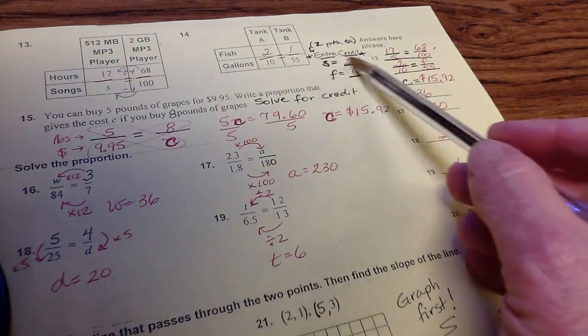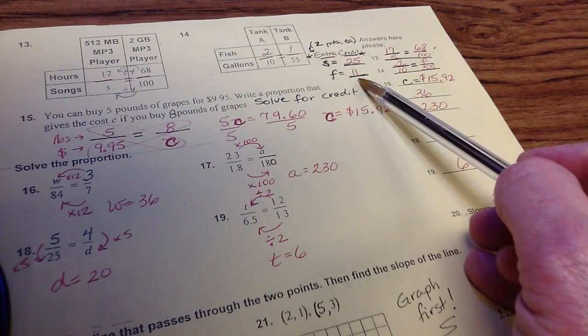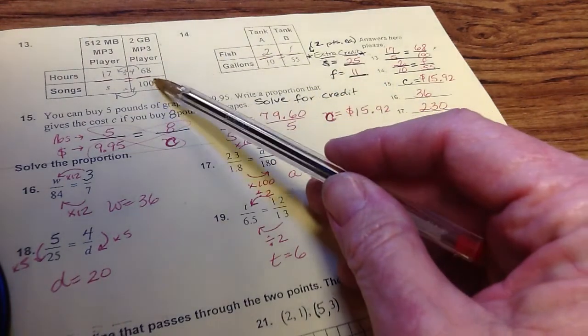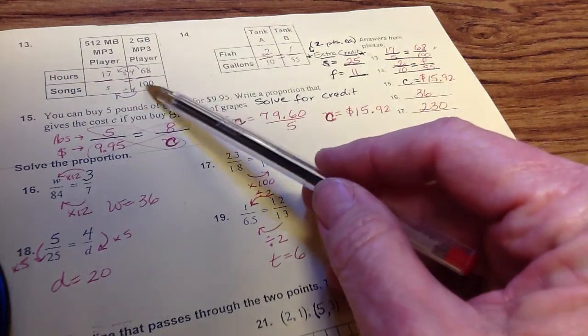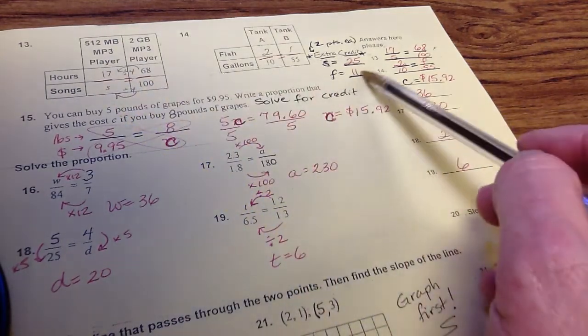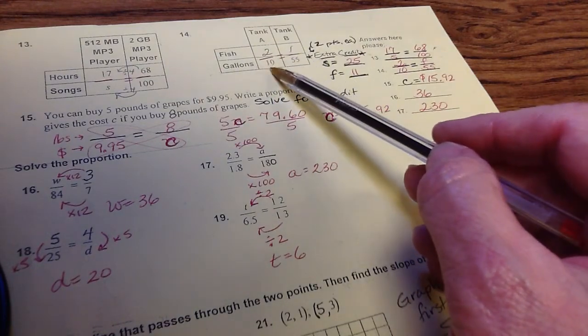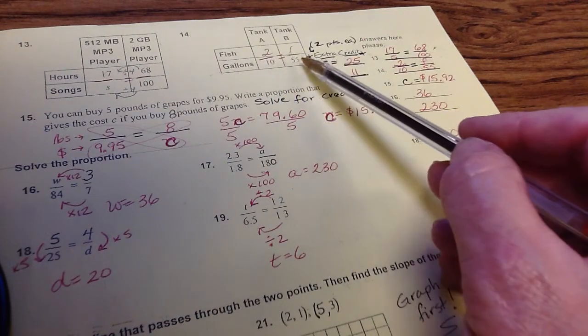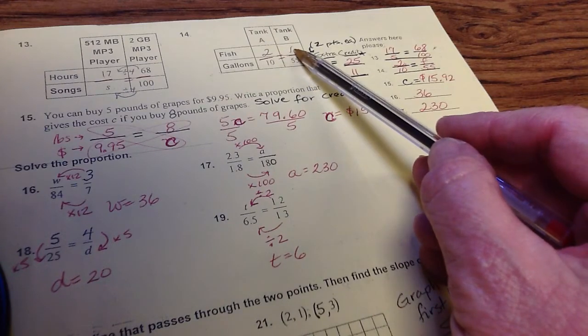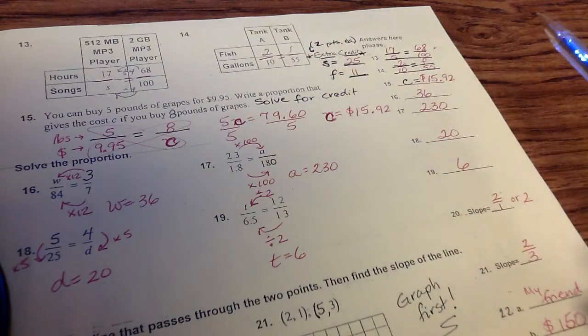Now I gave these as 2 points extra credit each if you were able to solve. And there happens to be a shortcut. 68 divided by 4 is 17, so 100 divided by 4 is 25. S equals 25. Here you can see that 10 divided by 5 is 2, so 55 divided by 5 would be 11. F would equal 11.